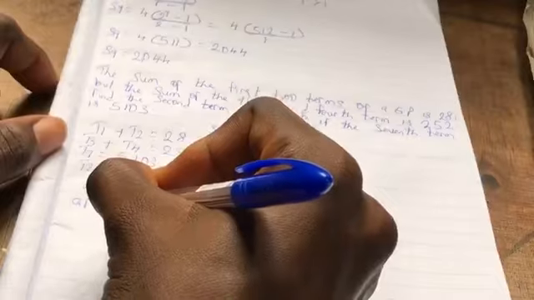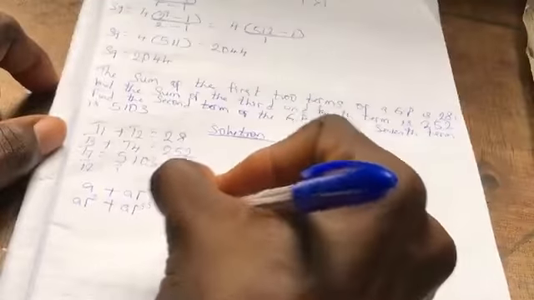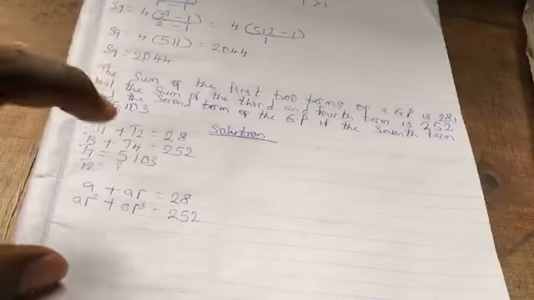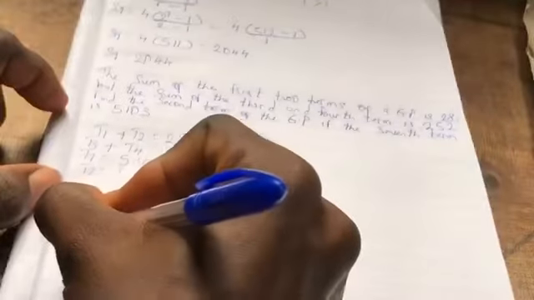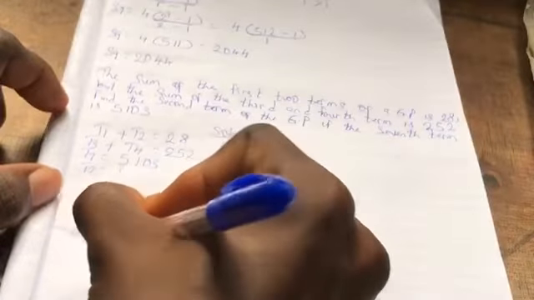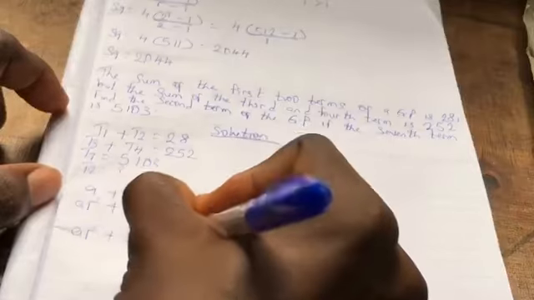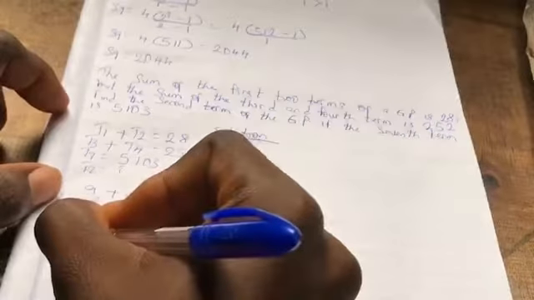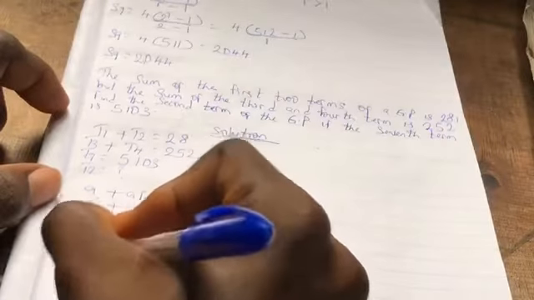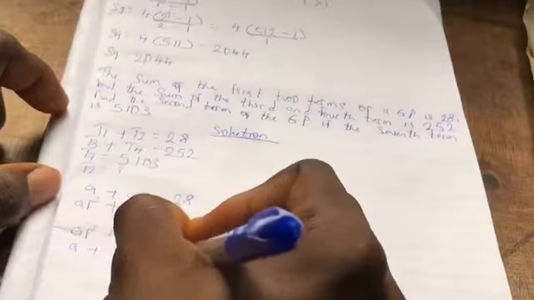T3 is ar squared plus T4, which is ar raised to power 3, is equal to 252. So we use this to get our common ratio. So let us reconstruct the question. That will be ar squared plus ar cubed equals 252, and a plus ar equals 28.